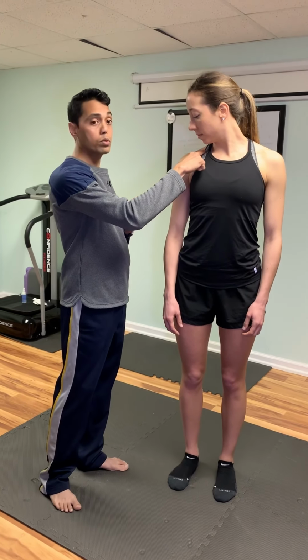Same thing. She's not able to. So this is definitely dysfunction, but I need to know, is it painful or non-painful? Painful. So both sides is painful. Only the flexion was non-painful.